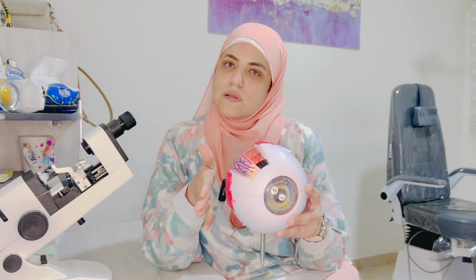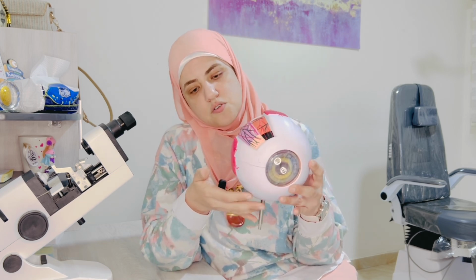So here we have the globe. This is the superior rectus muscle, the lateral rectus muscle, the medial rectus muscle, the inferior rectus muscle, the inferior oblique, and the superior oblique. Let's see how we can do a force duction test for the recti, starting with the lateral rectus as an example.